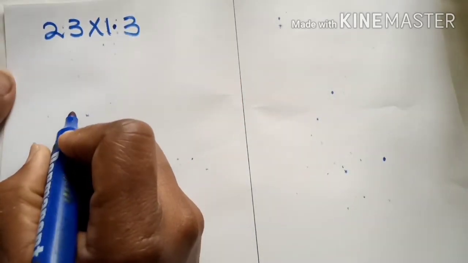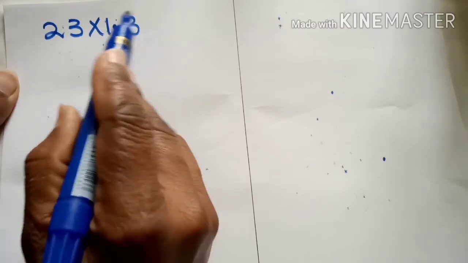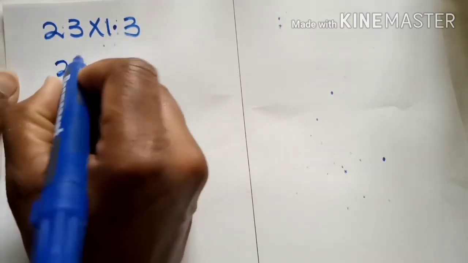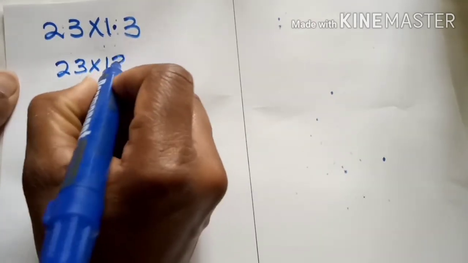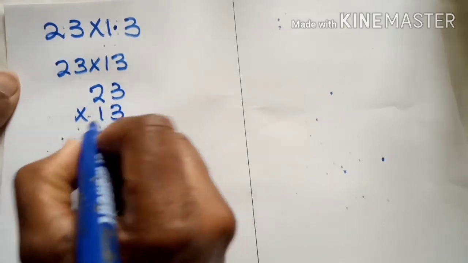23 times 1.3. 23 times 1.3. We are going to assume that this point is not here and say this is 13. 23 times 13. So what is 23 times 13?